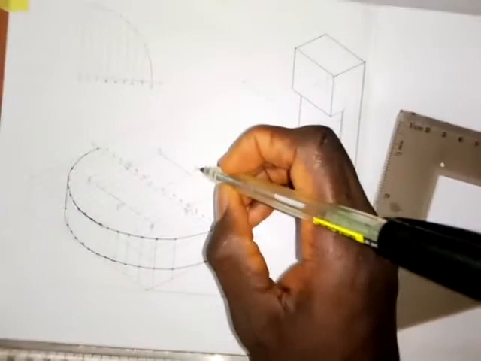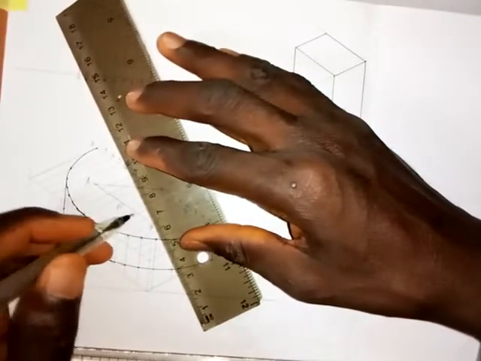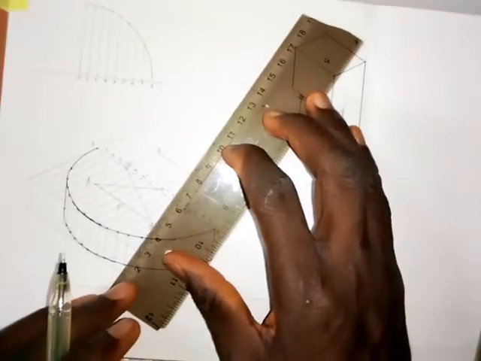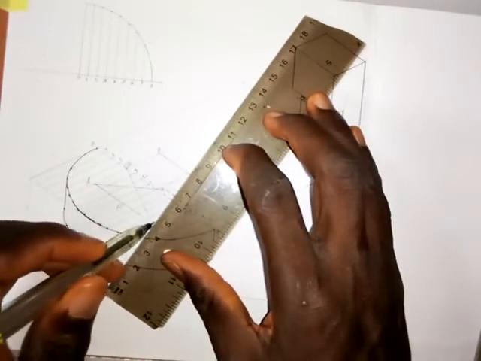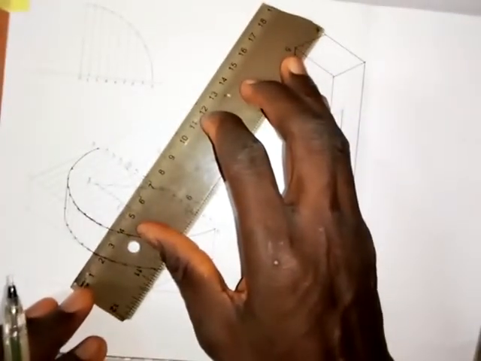So the next is that you join AC together with a straight line. Join point A and point C together with a straight line. Okay, after joining this, you join BE together. If you have seen my video on isometric circle, this should not be difficult for you. And BH, join it together. If you have not seen that video, please go and watch it so that we know how to construct an isometric circle.